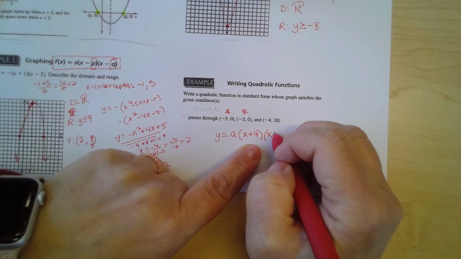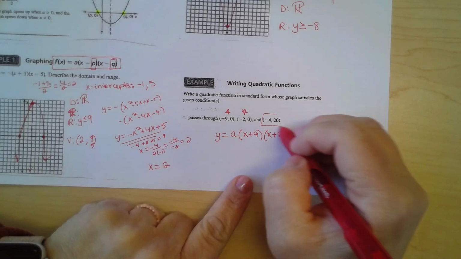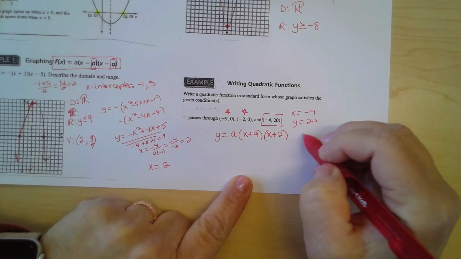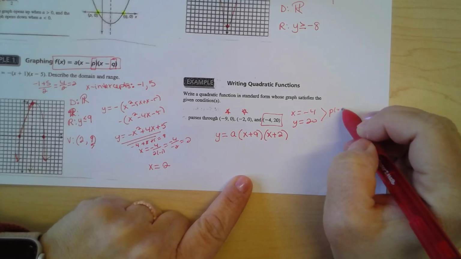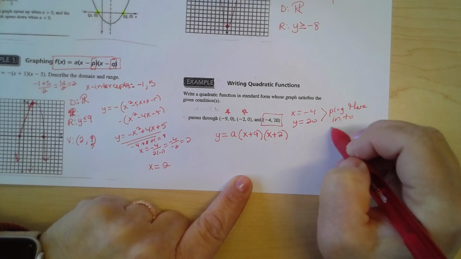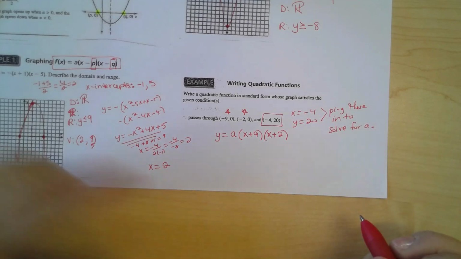So if they're my x-intercepts, I can at least set up my intercept form here. Now, I have another point, so that means x is -4 and y is 20. So you're going to plug these in to solve for a. That's the only way to do it.